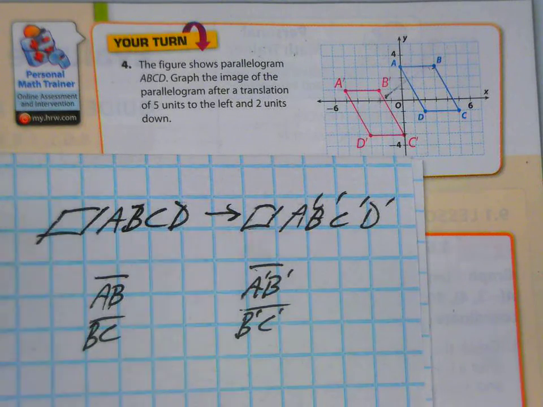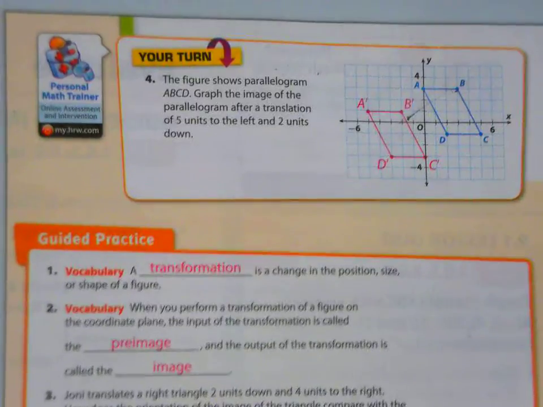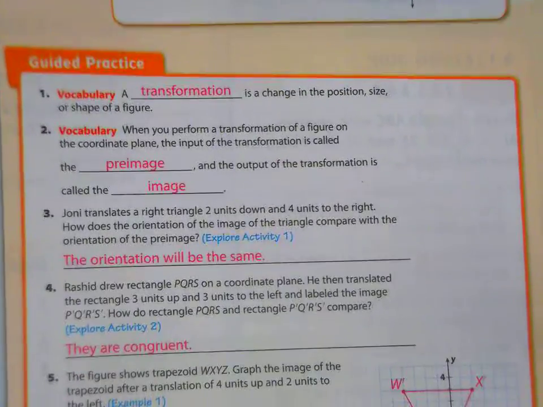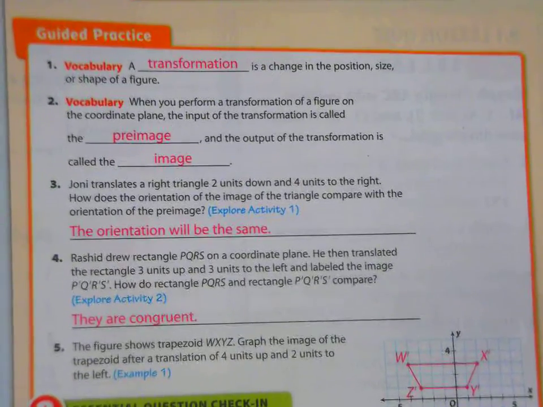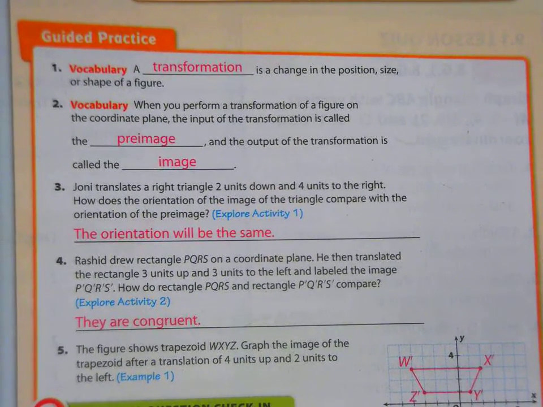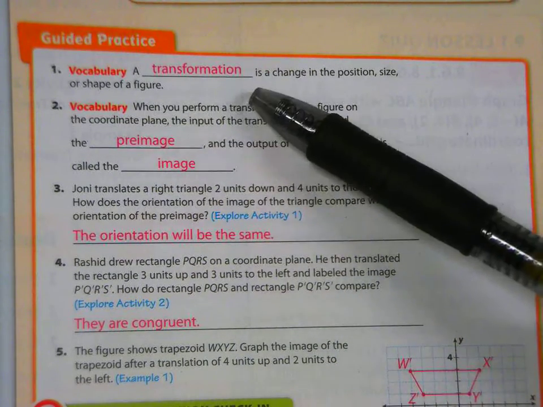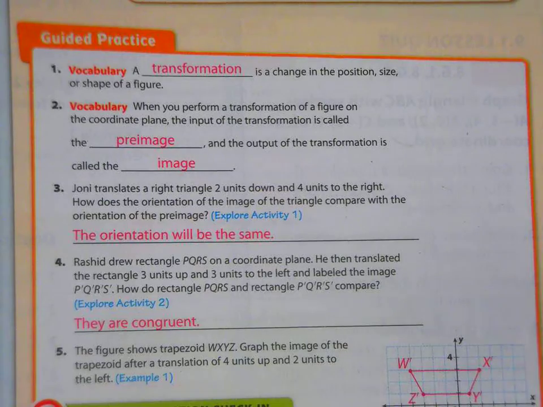Okay? All right. So, let's just go through the guided practice here. This is on page 282. Here we go. And the first one is a transformation is a change in position, size, and shape of the figure. Now, we've been talking about translations, which is a type of transformation. And a translation is really a slide. Right, left, up, down, or a combination.